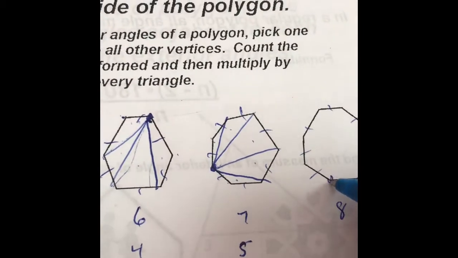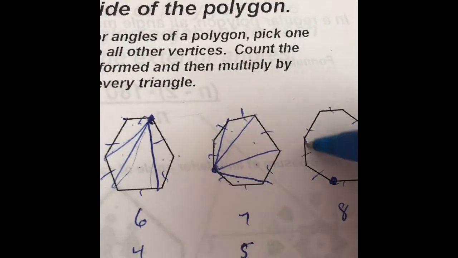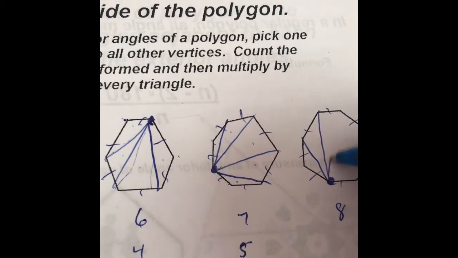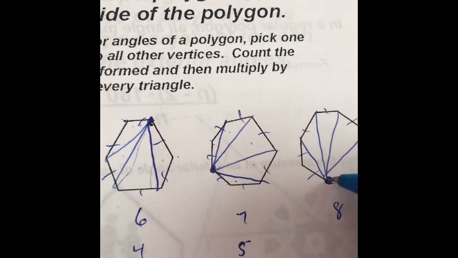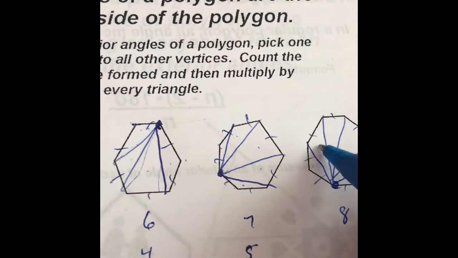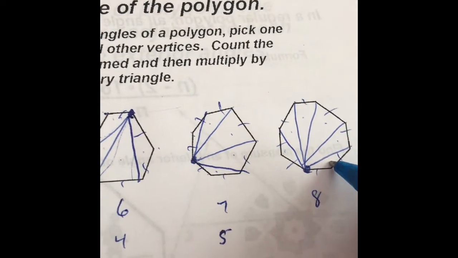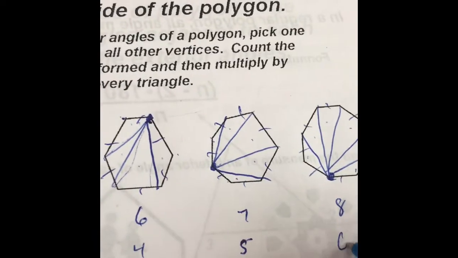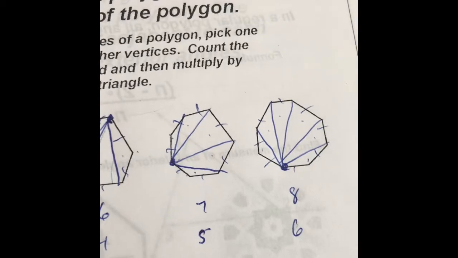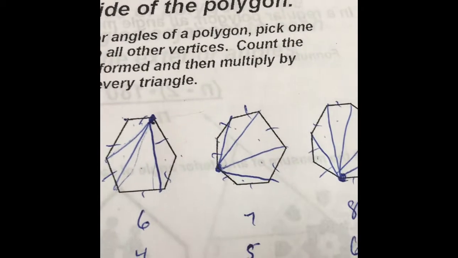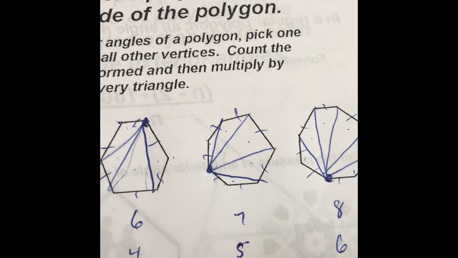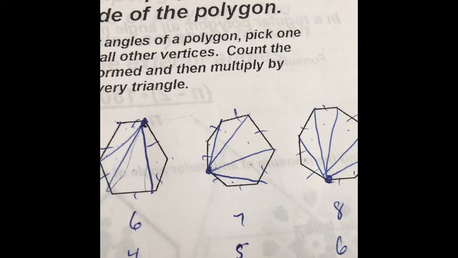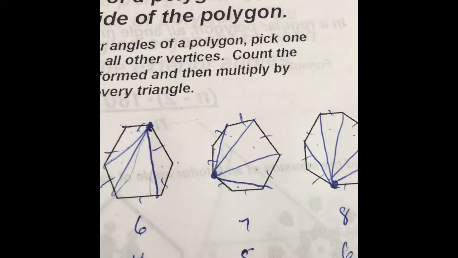Pick any vertex you want and make all the triangles. 1, 2. I made 1, 2, 3, 4, 5, 6. I can make 6 triangles. Looks like a clamshell. And the total number of degrees, 180 degrees for 6 triangles, is 1,080 total degrees.